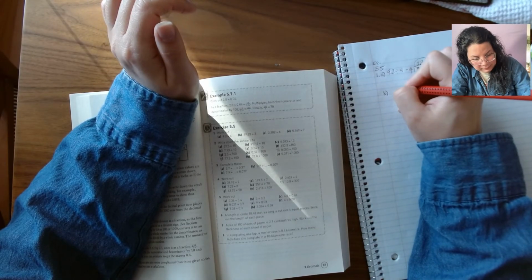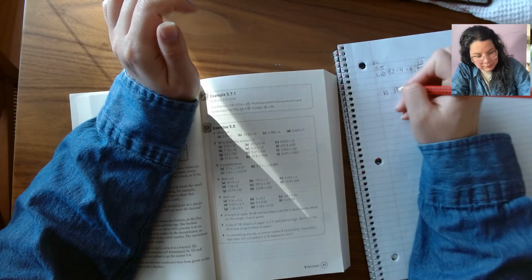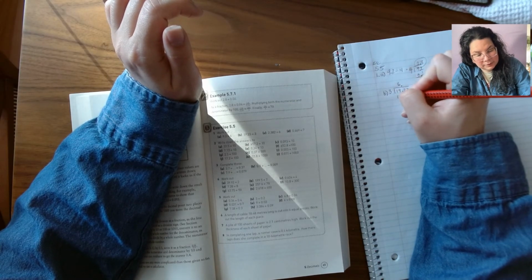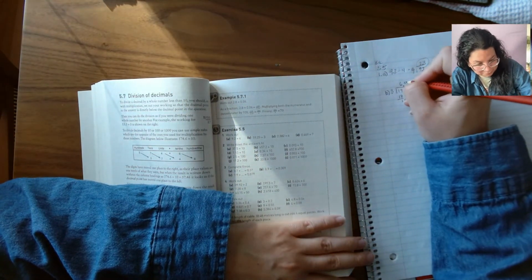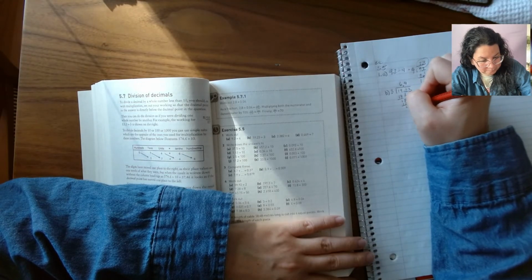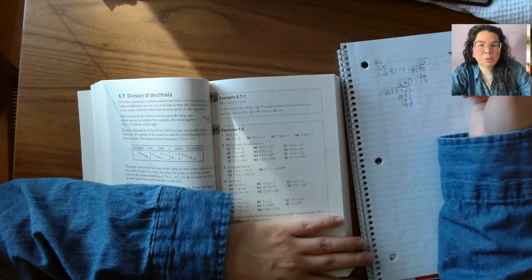All right, so B, it's 19.23 divided by 3. So 3 goes into 19 how many times? 6, which is 18, which leaves 1. There's 12, and the answer is 4. I'm very tired. So it's 12, which is 0, bring down the 3. 3 goes into 3 one time. So the answer is 6.41.